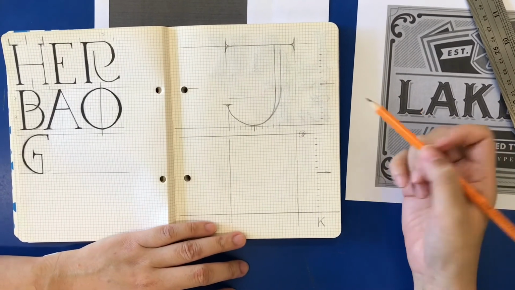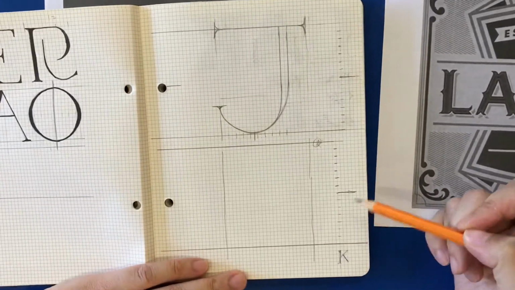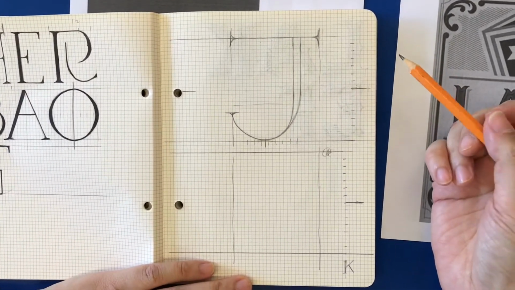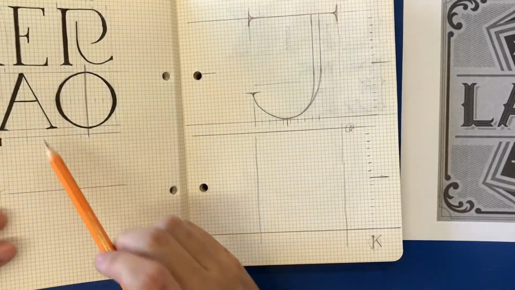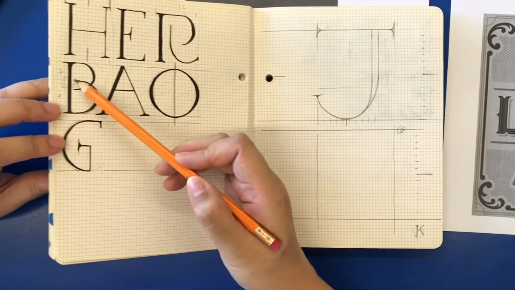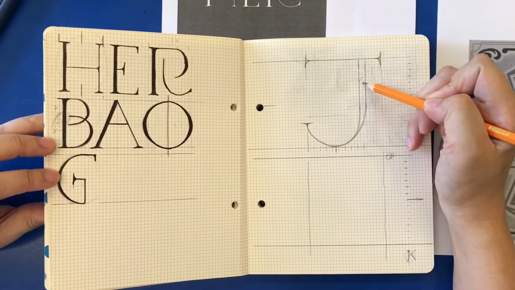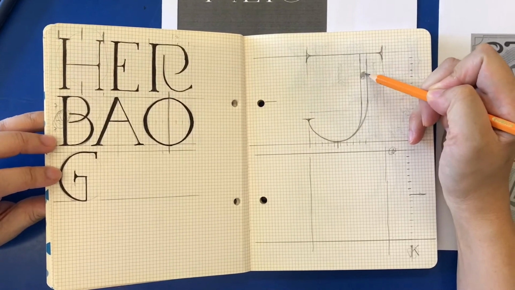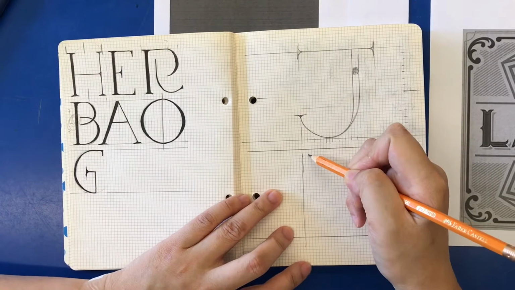We know that for letter K, this part is just a straight line. I want these lines to have some thickness, so here I give it two boxes. Now I'm going to draw two lines.